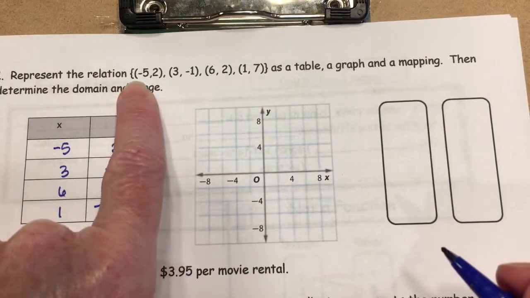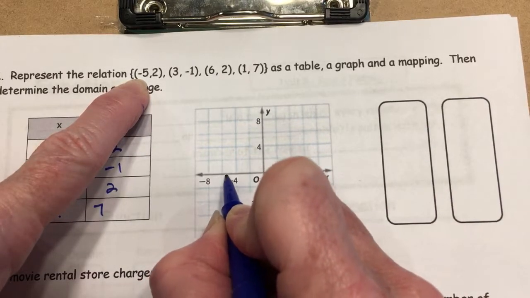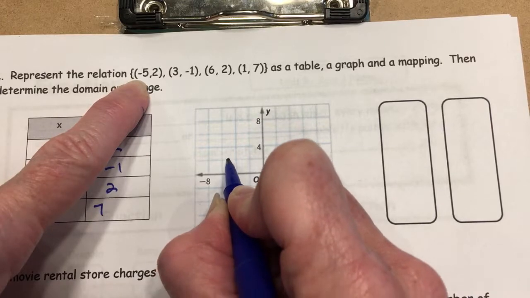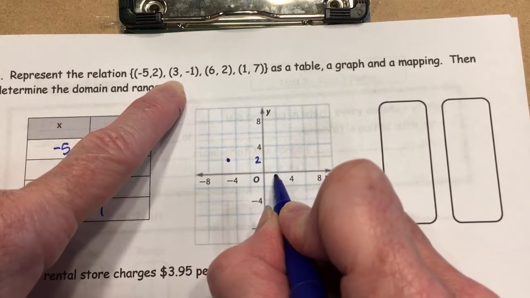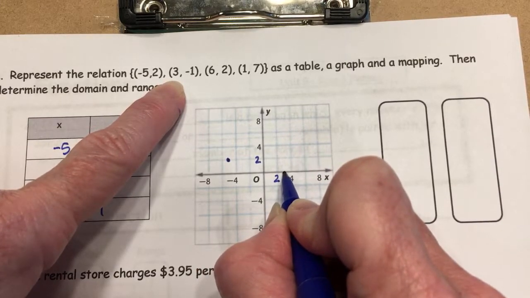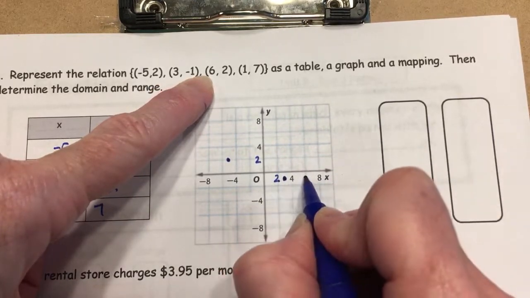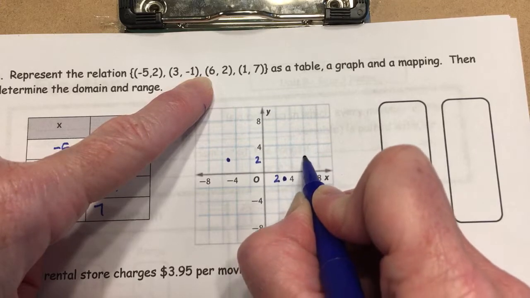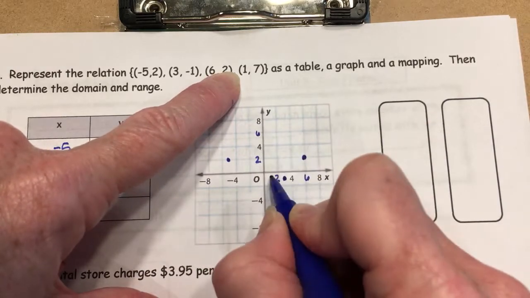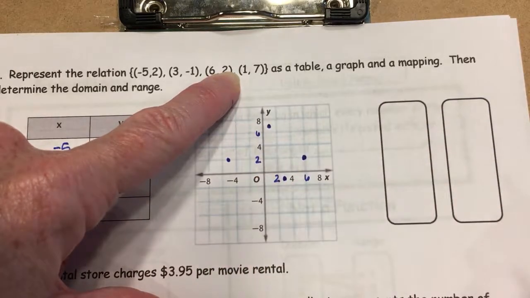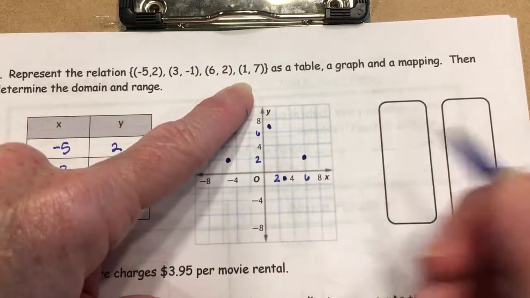As a graph, you're just going to graph the points, so -5 is the x value. So if this is -6, -5 is here, and 2 would be right here. Okay, (3, -1), so I'm going to go over to 3. This is 2, so if I go over to 3, that's halfway. And then down to -1 would be like right there. (6, 2), so this is 6. I'm going to go over to 6 and up to 2. And then (1, 7). I'm going to go over to 1, up to 7. So 7's like in between, so right there. Okay, so these points are another way to show the relation of this set of ordered pairs.